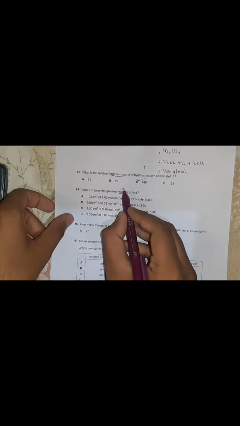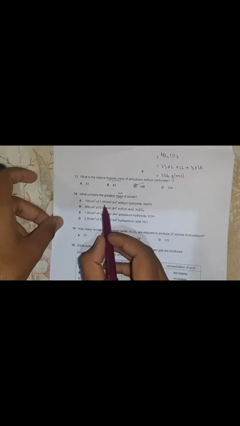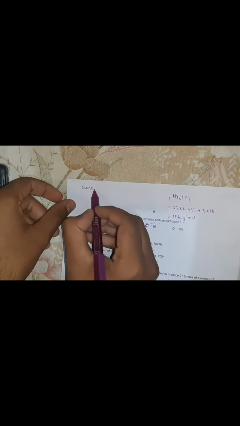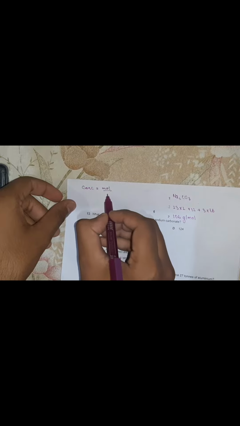Question number 14. What is the greatest mass of solid? This was the lengthiest question here. 100 centimeter cube with 1 mole per decimeter cube. So this is the concentration. Concentration is moles per unit volume, so there is nothing about mass in this formula.